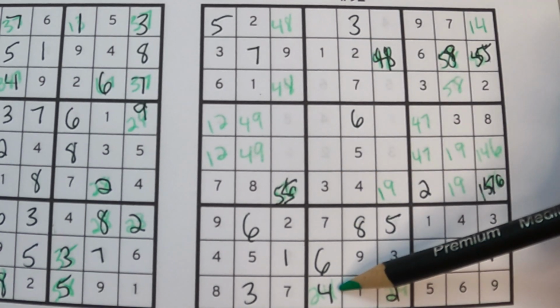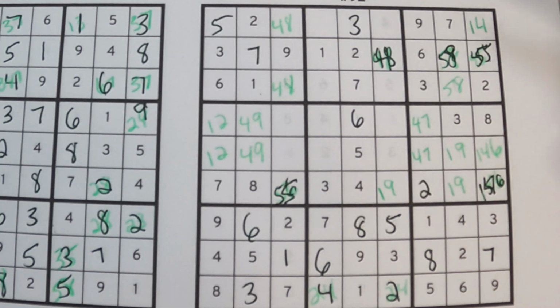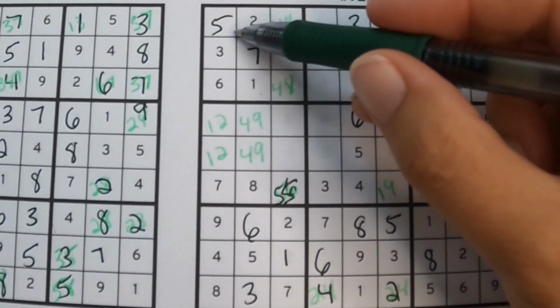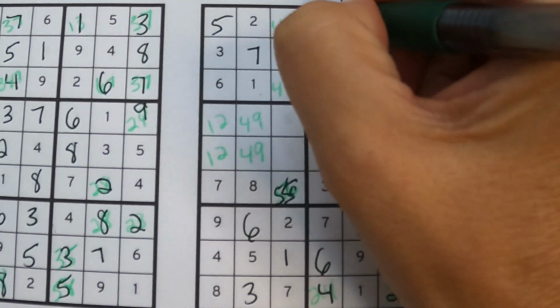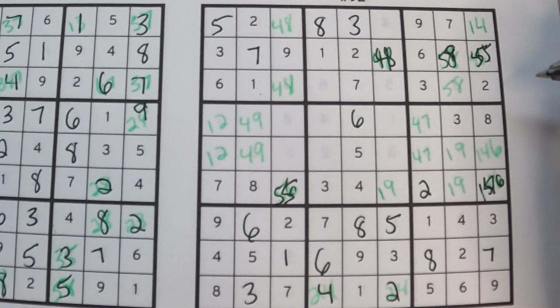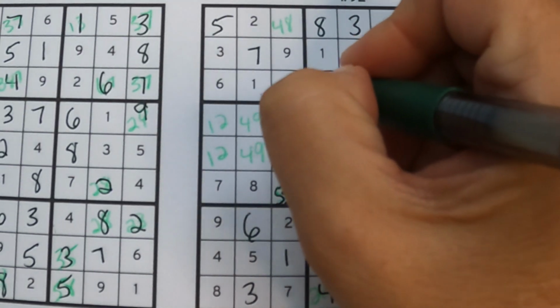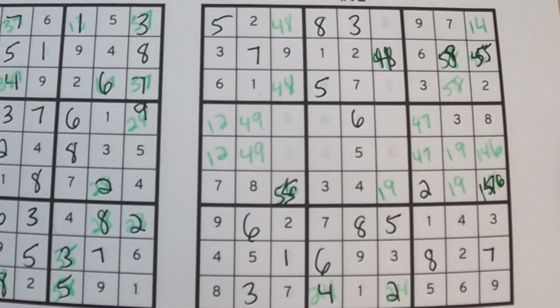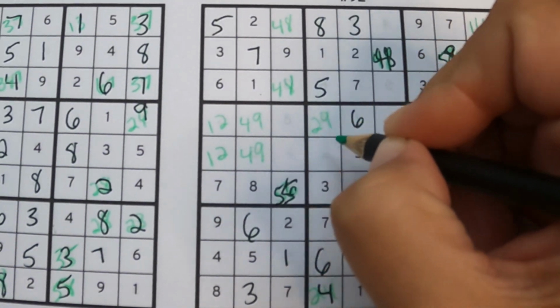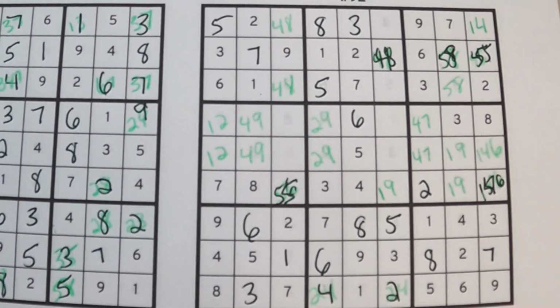For this column, we're missing 2, 5, 8, and 9. We've got 2, 5, and 9 here, so this is our 8. Five covering these two boxes, so our 5 must be here. I don't see any other help. So 2, 9.